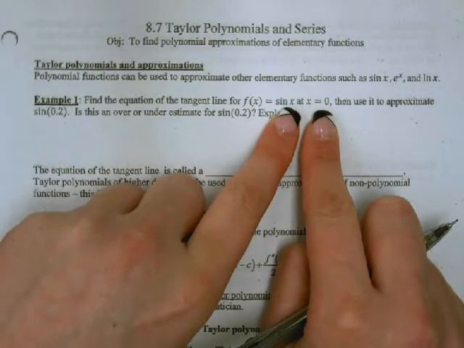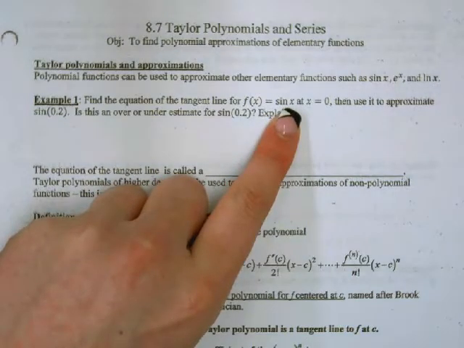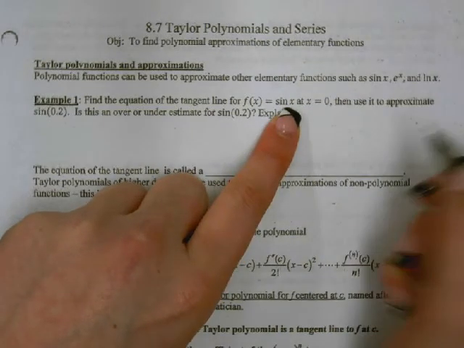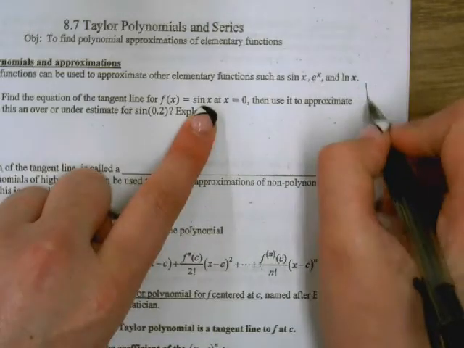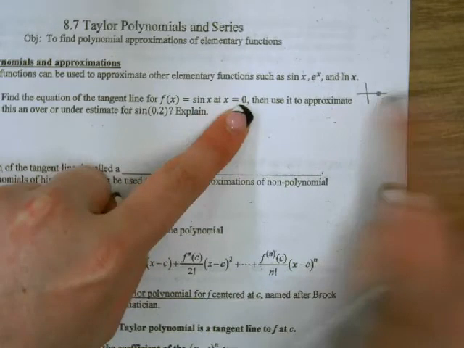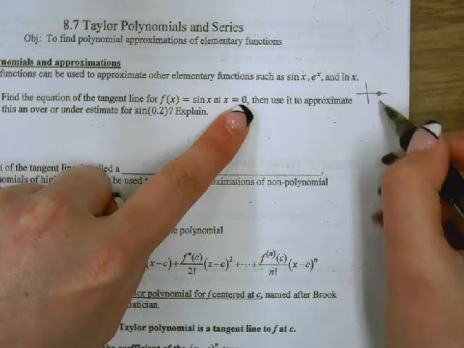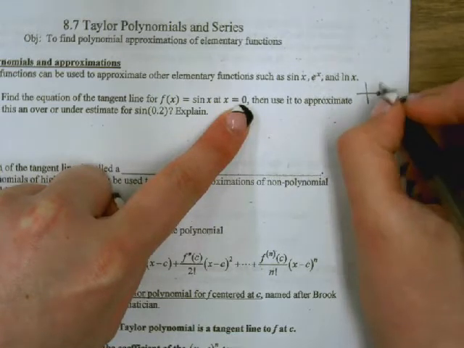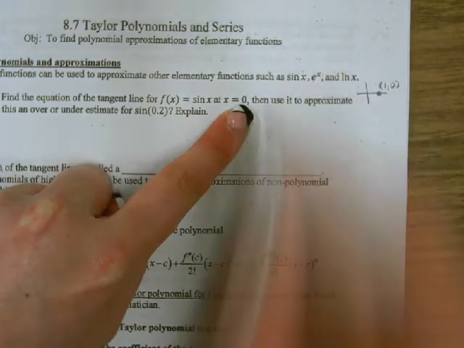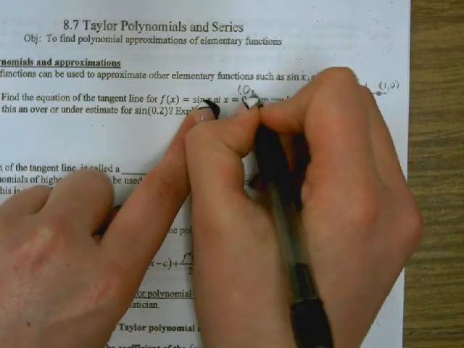So if you guys remember, to find the equation of the tangent line, first we have to know the x and the y coordinate at that point. So I'm going to draw a little sketch on my unit circle. Sine of 0, I'm plugging 0 in for x, is going to be right there. So that's a degree measure of 0. The point right here would be the point 1, 0. So sine of 0 is 0, because that's the y coordinate.